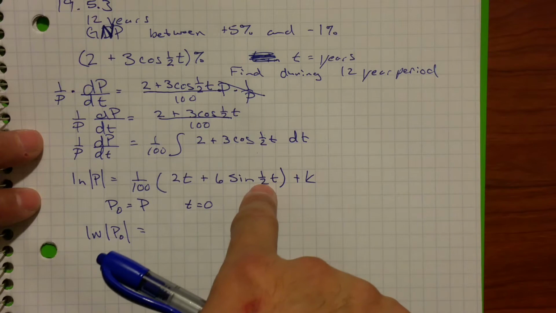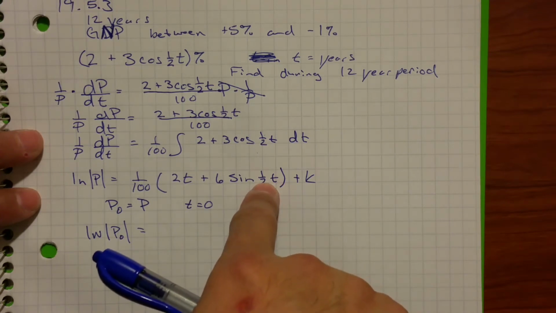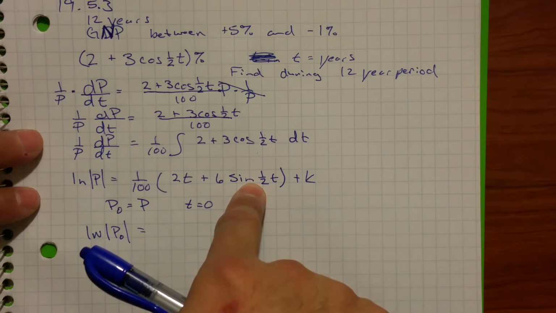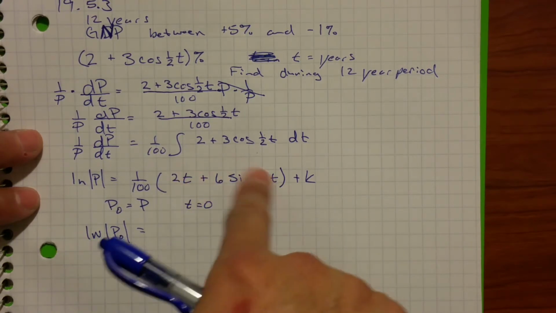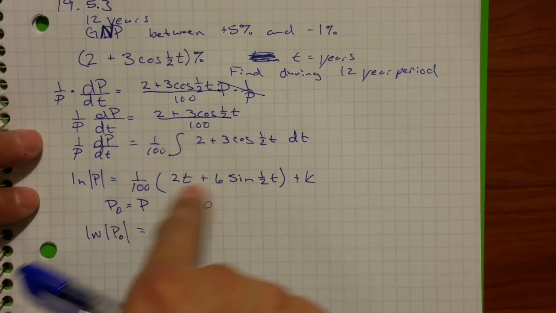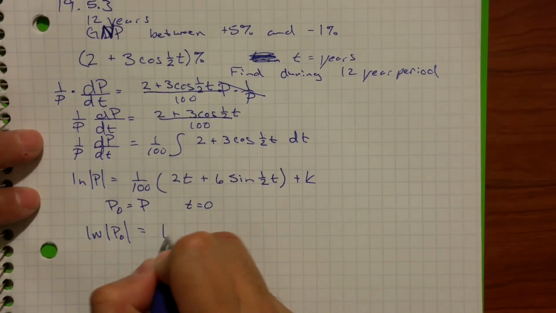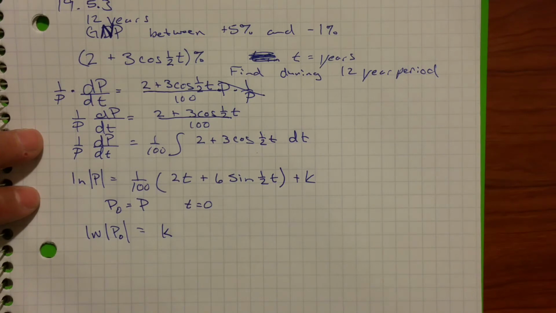Now sine, 0 times 1/2, so sine at 0 is going to be 0. 0 plus 0, that all goes away, and it's times 100, and that's going to leave me only my k value here. So my ln of p sub naught is my value for k here.